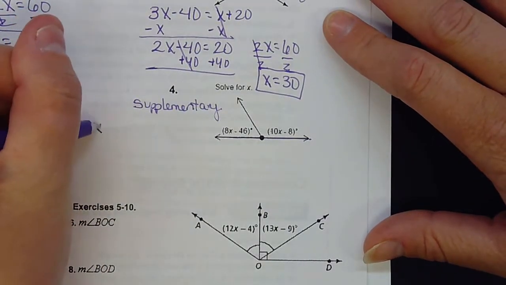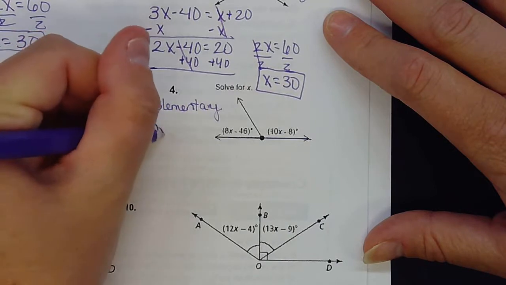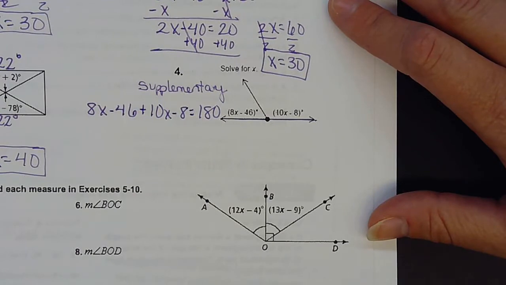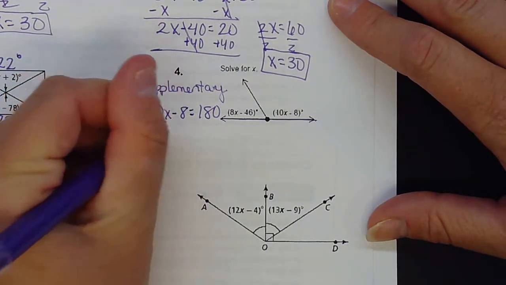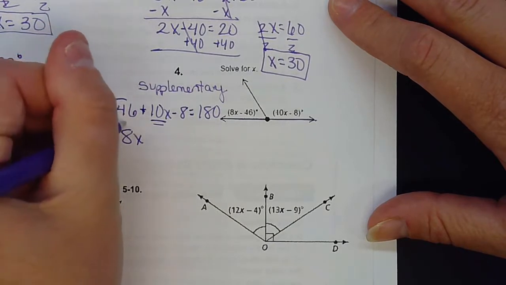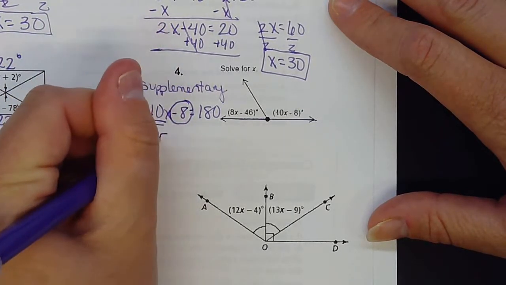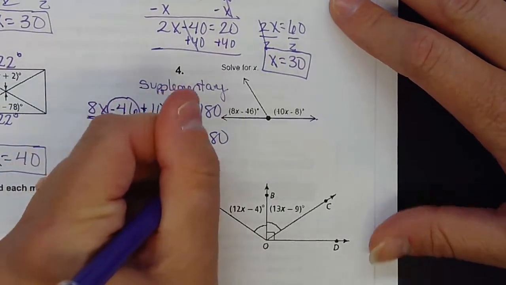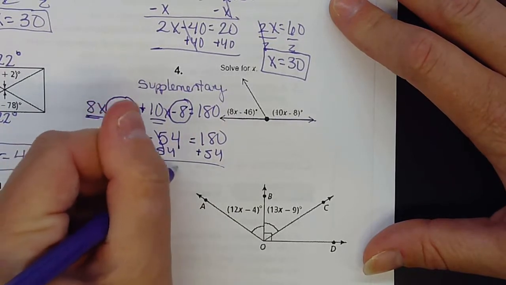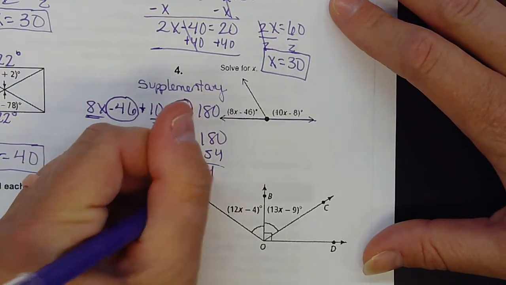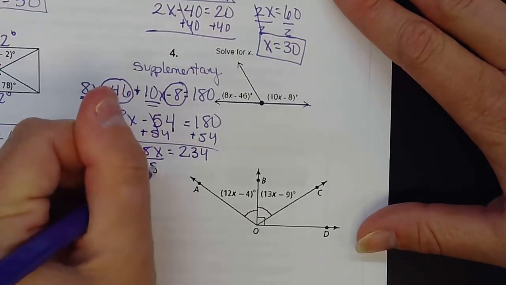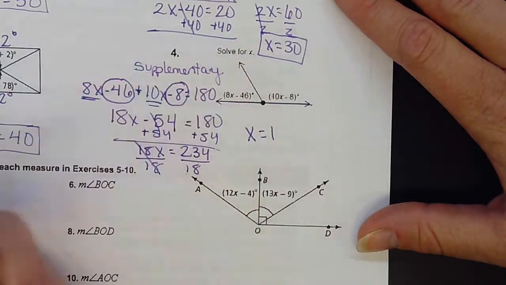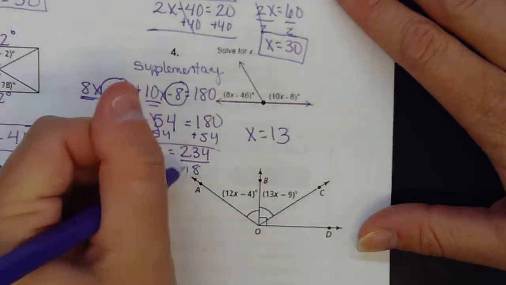Let's see, we have 8x minus 46 plus 10x minus 8 equals 180. Then combine like terms. 8x plus 10x is 18x. Negative 46 minus 8 is negative 54, equals 180. Add 54 to both sides. 18x equals 234, I think, yes. And then divide by 18. And then x equals 13? Yes.